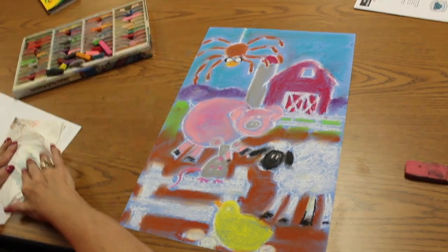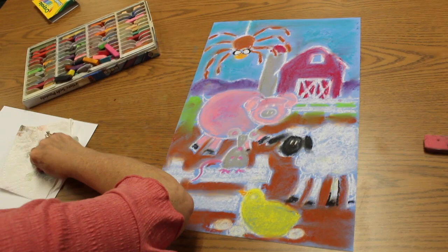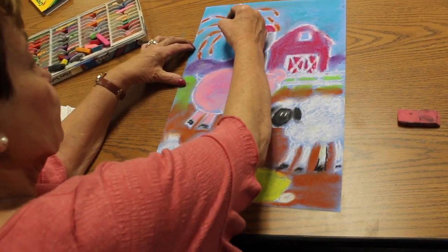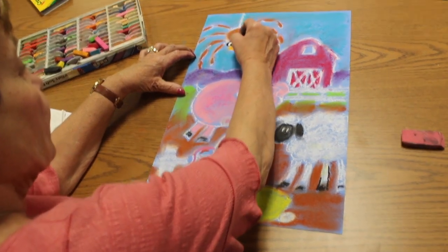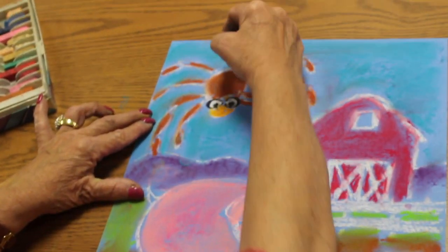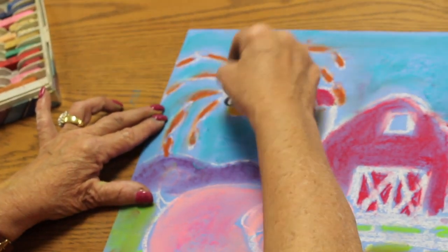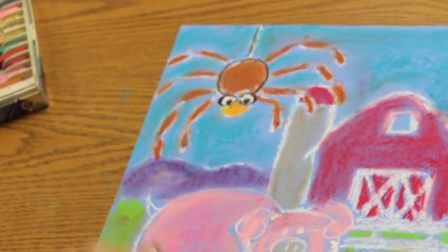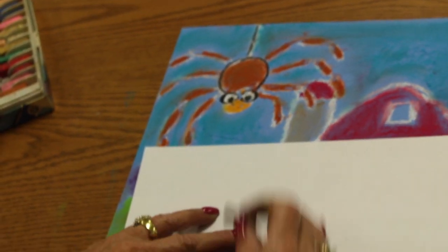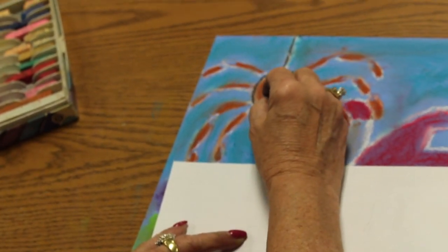Okay, now we need to add details. So I'm going to take my black chalk, and Charlotte needs some eyes, and we'll outline her web. And since I'm reaching over, I'm going to put a paper here to save my hand from rubbing.